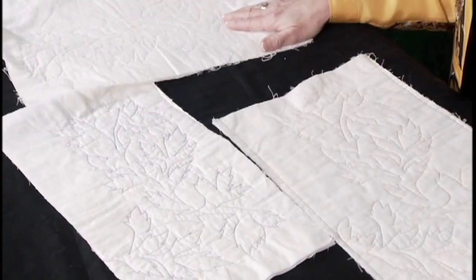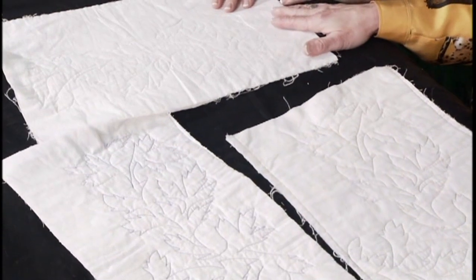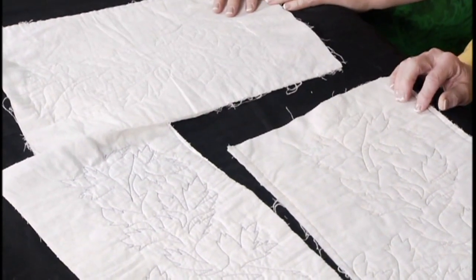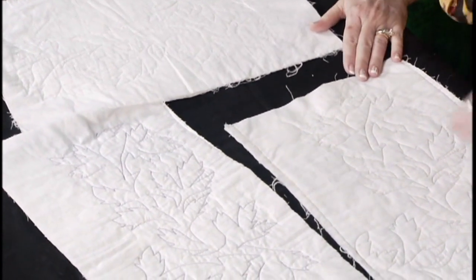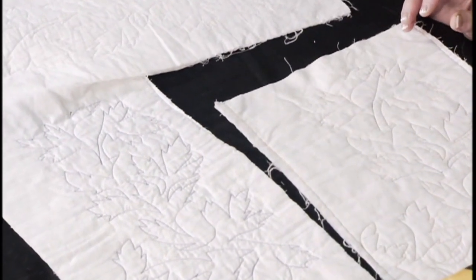This is a sample of how important the thread color is. Again, here we have white that blends with the background, but you can hardly see the design in this one. A variegated thread tends to make the designs go in and out and flow, and then just a solid purple.